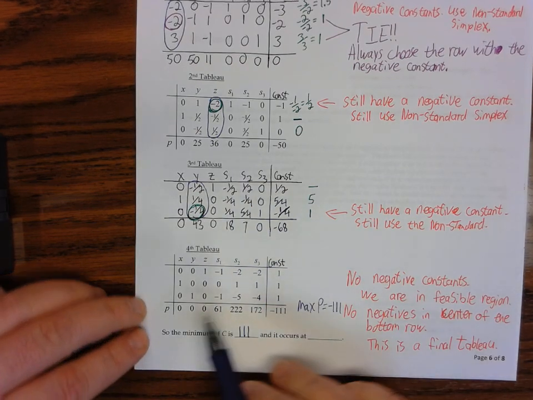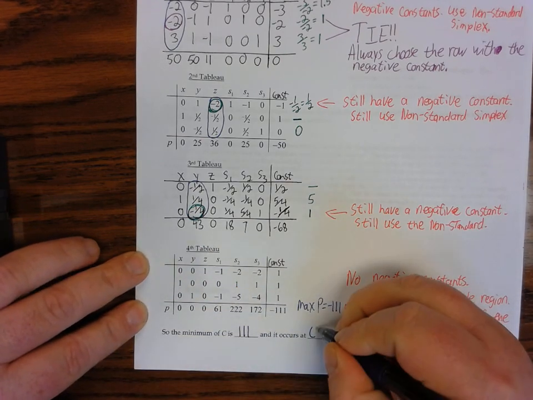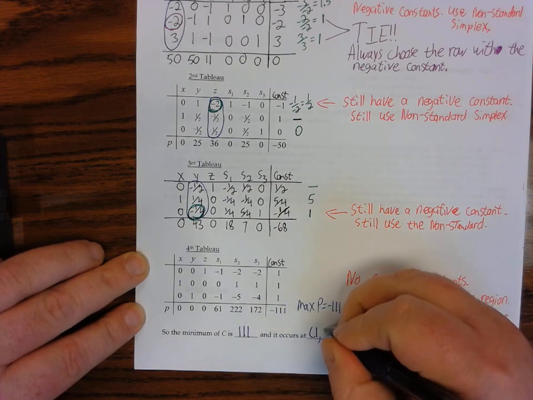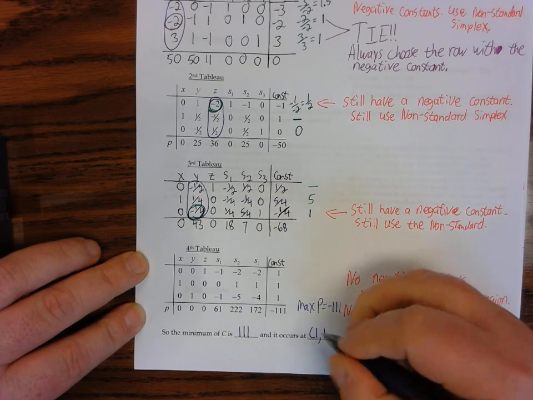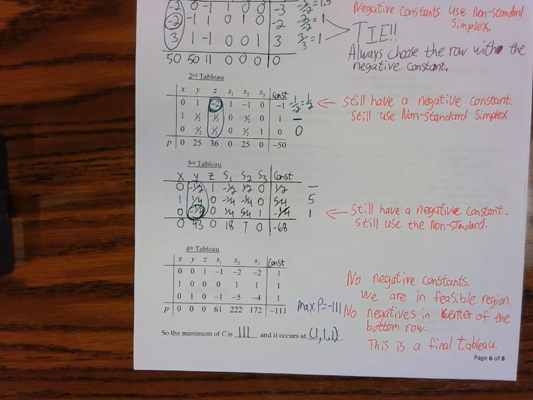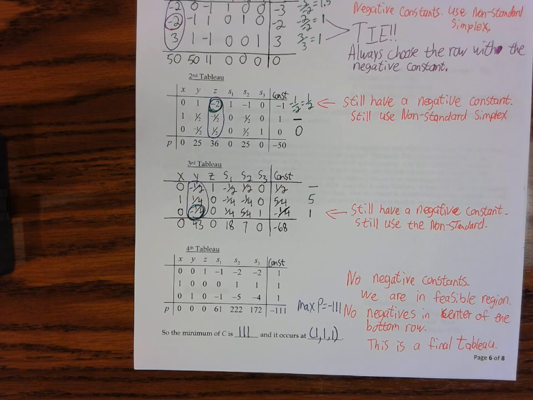And it's going to occur at x is active in row 2, so x is 1. Y is active in row 3, so y is 1. Z is active in row 1, z is 1. And there's our final answer. Optimal value of 111, optimal solution of 1, 1, 1, or x equals 1, y equals 1, z equals 1.